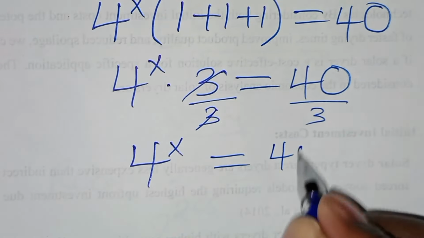Let's substitute the value of x so that we have 4 to power x, which is half, into the parentheses 3 subtract log 3 to base 2, and then plus log 5 to base 2. Now, this is supposed to give us a value of 40 over 3. Let's examine this.